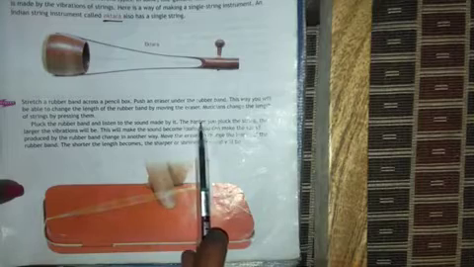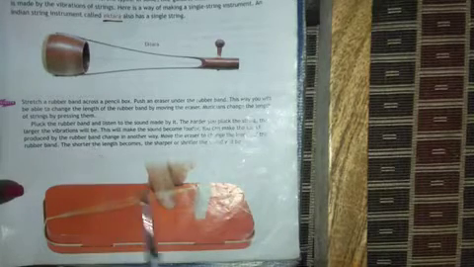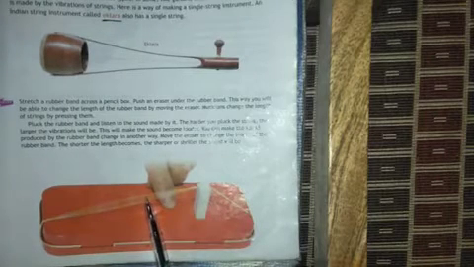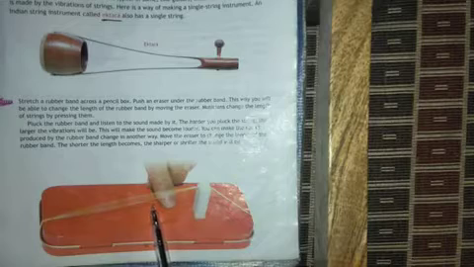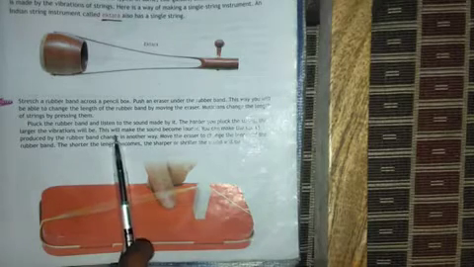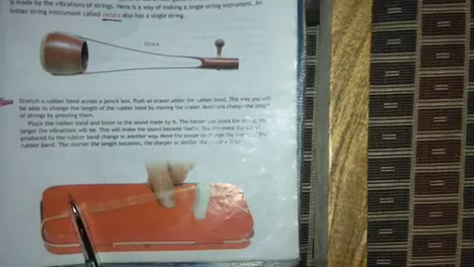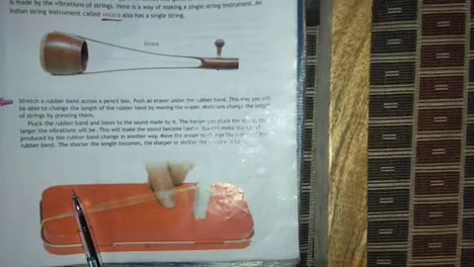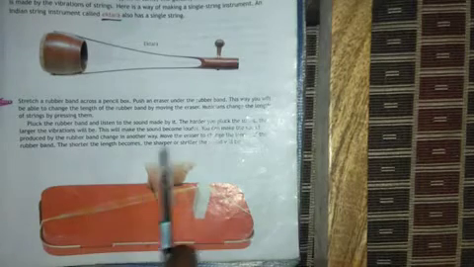The harder you pluck the string, the larger the vibrations will be. So how much force you are applying to pluck it, that much larger the vibration you will get. This will make the sound become louder.